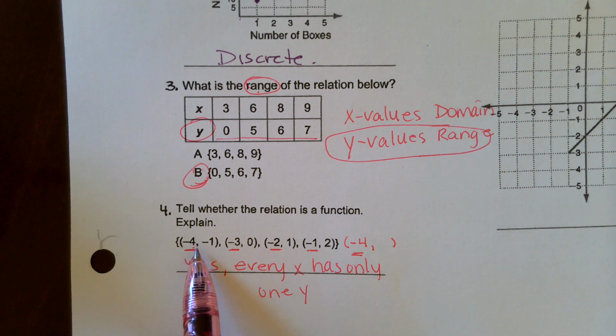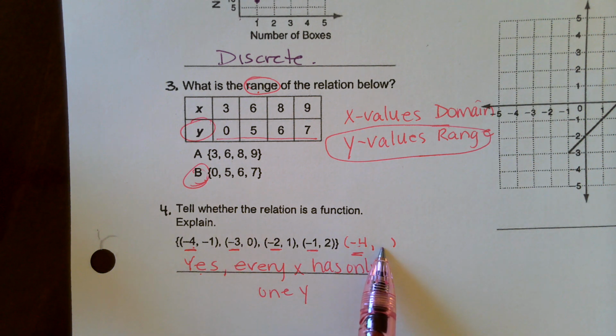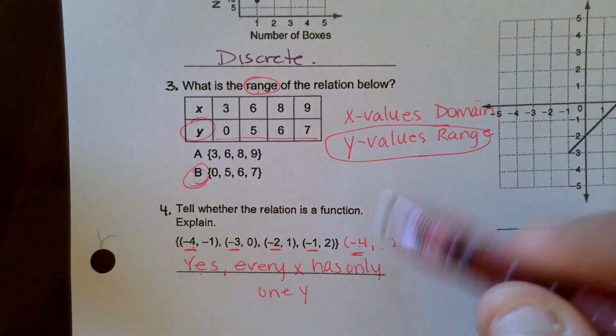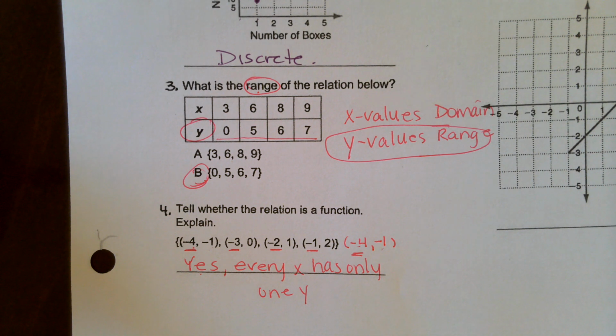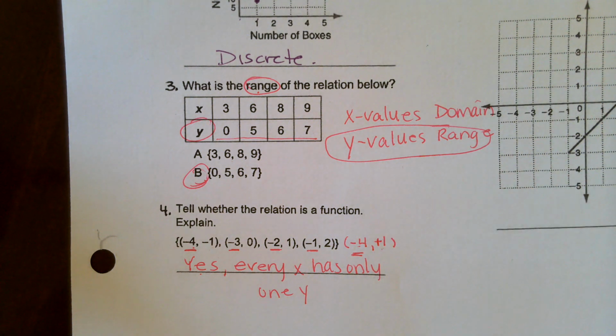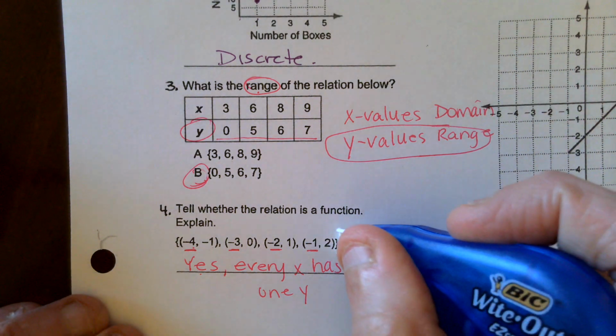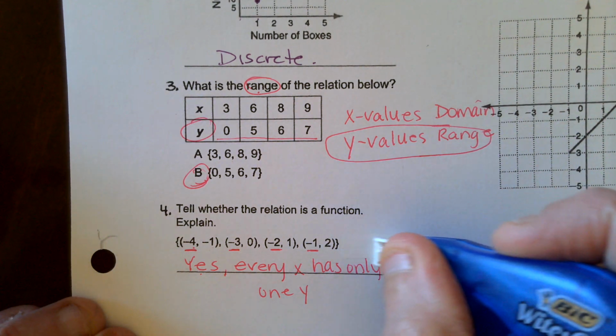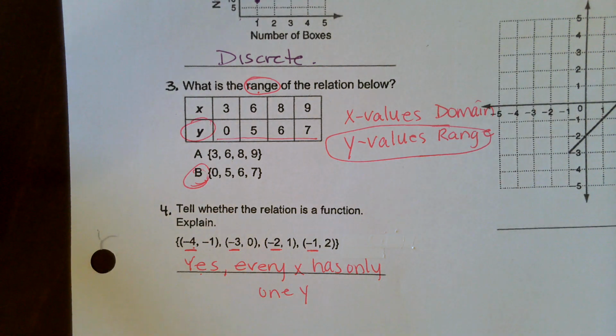it doesn't mean it's a no right away. It would be a no if this was anything other than -1. If I just happen to write the same point in there, that's still a function. I still have -4 and it's only mapping to a -1. But if I had, let's say, a +1, that would be no. But I want to get that off there so that it's not part of our question. All right.